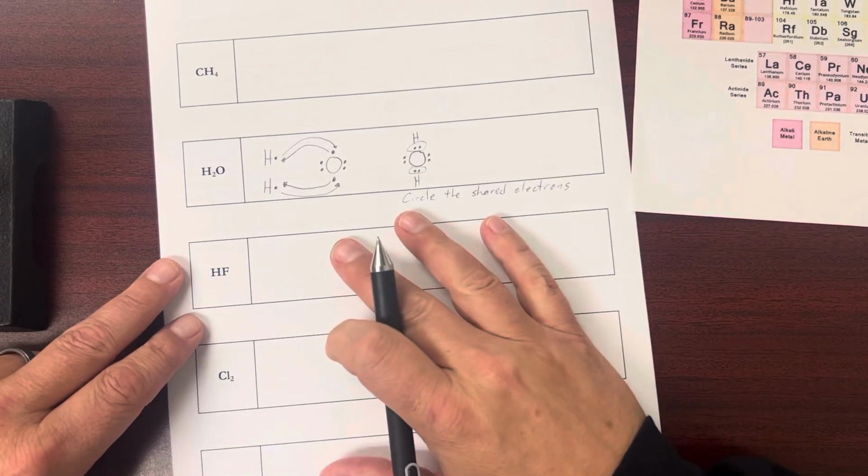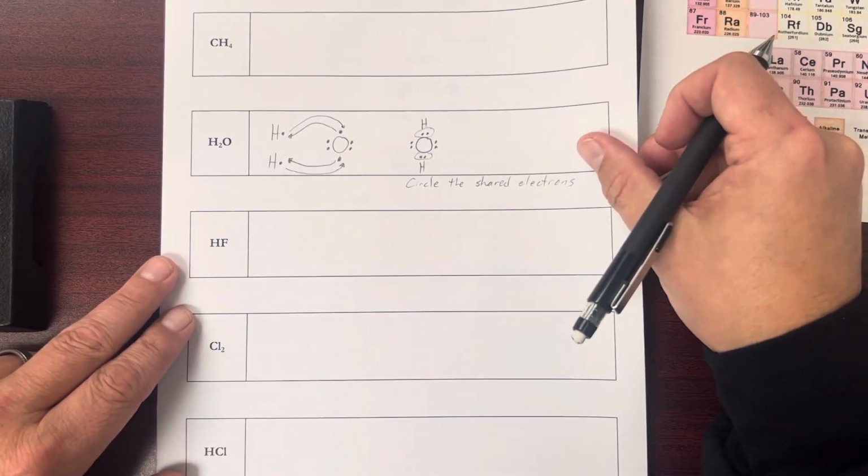All right, do the rest just like I did those 2 examples. That should cover you if you follow my instructions.